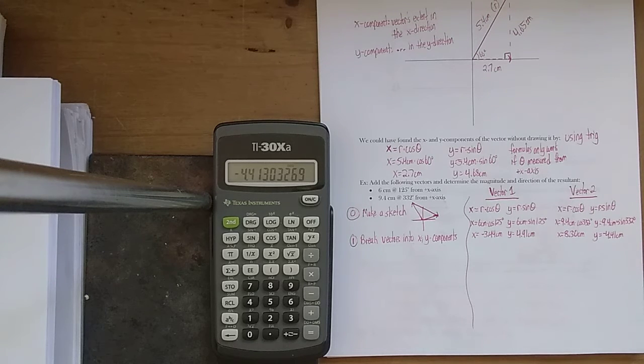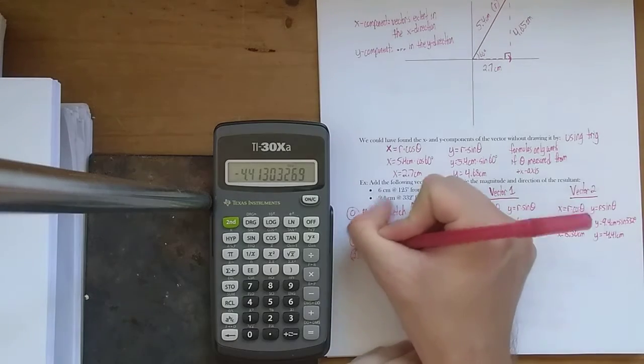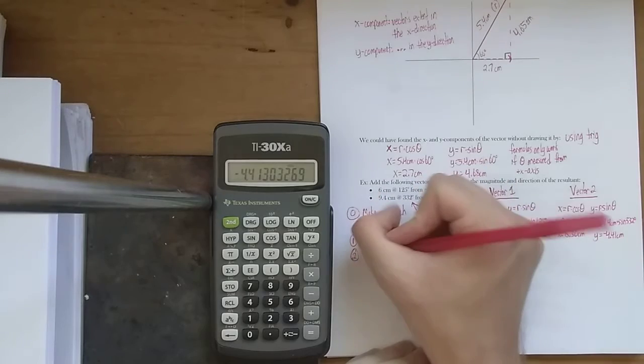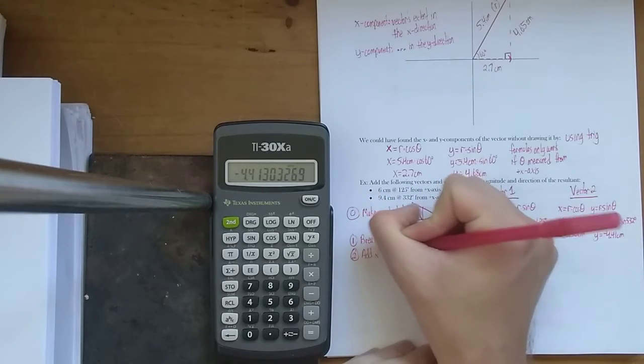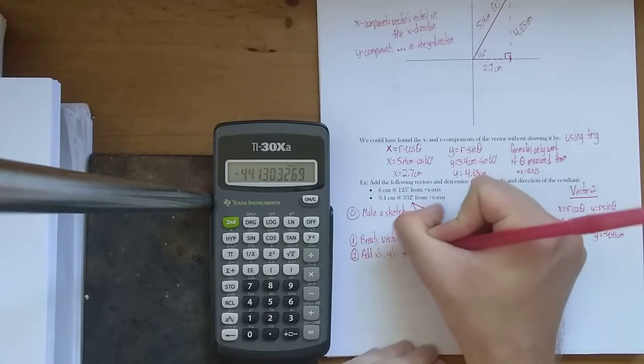All right, let's keep going here. So we've broken the vectors into x and y components. We have x and y for vector 1, x and y for vector 2. If we had more vectors, we would just keep doing this. Step number 2 is to add the x's and the y's together.